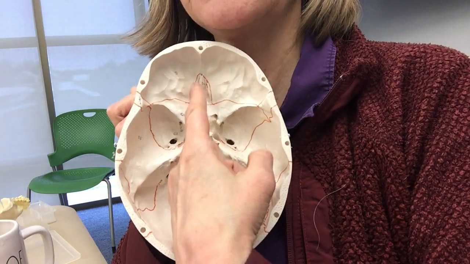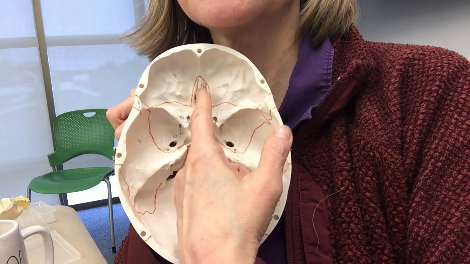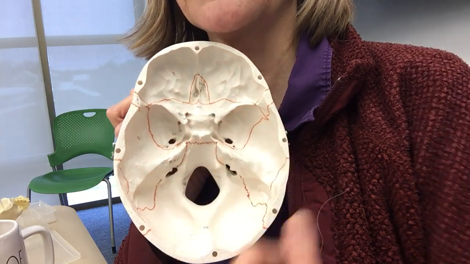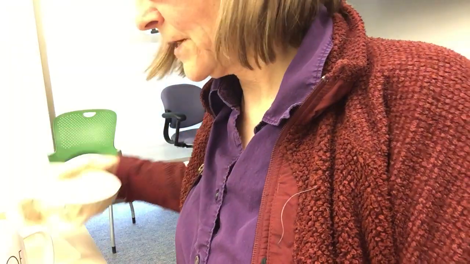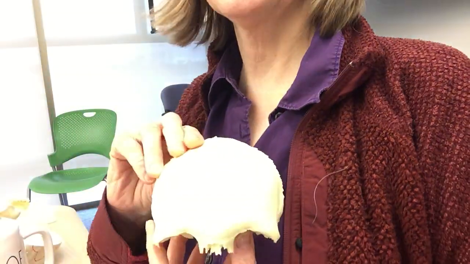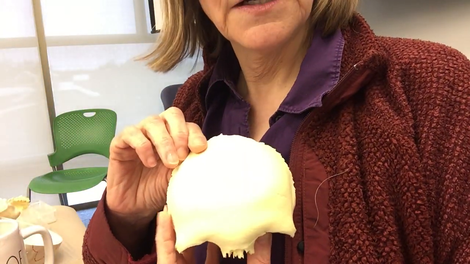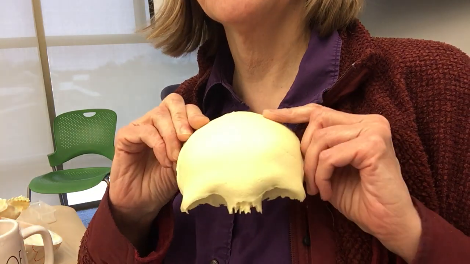And this little bit right here is the ethmoid bone, and that's the crista galli that's kind of sticking up there. All right. Next, we're going to talk about the main bones of the cranium. So we'll start with the frontal bone. This is where you're right in front.